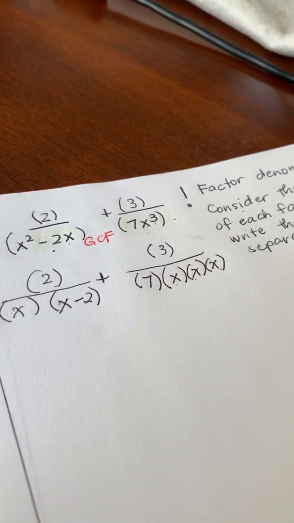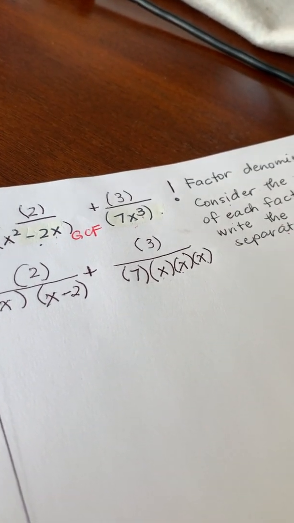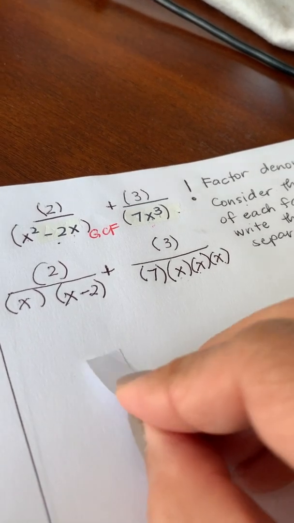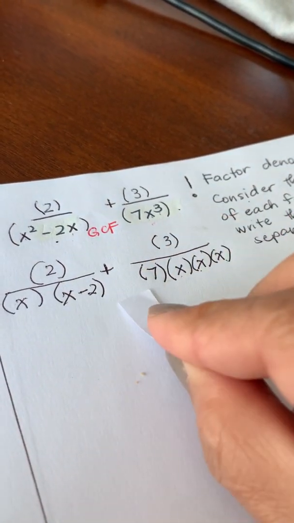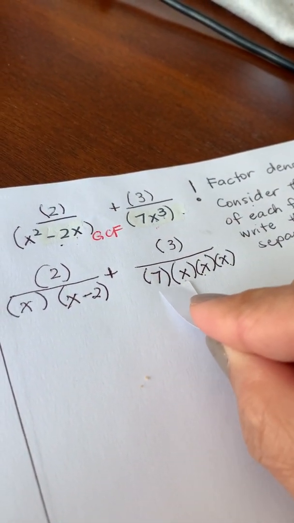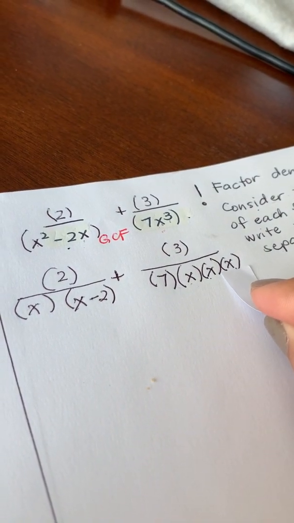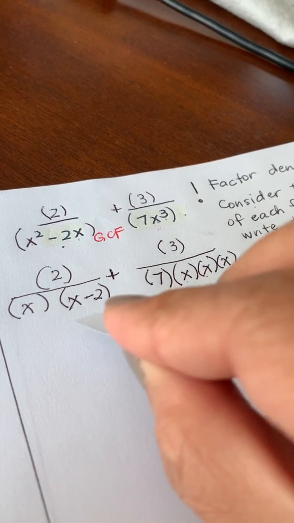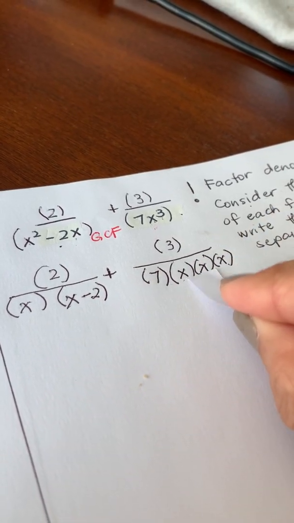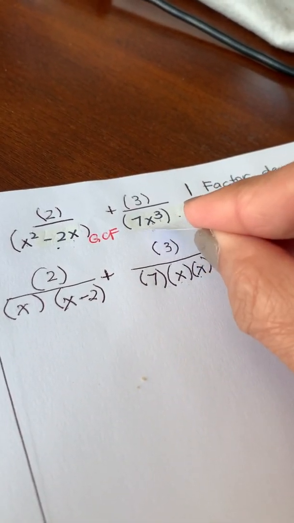So in the first example, I told you to look for common factors. So this is an x and this one has 1 x. That's why it's important that you write them separately. Okay, because they only have 1 x in common, not 3 x's.